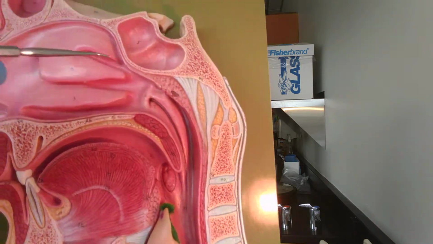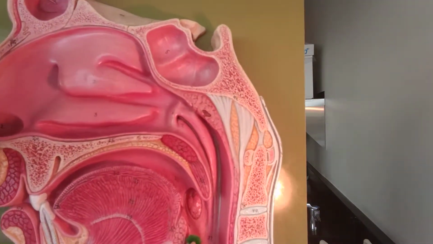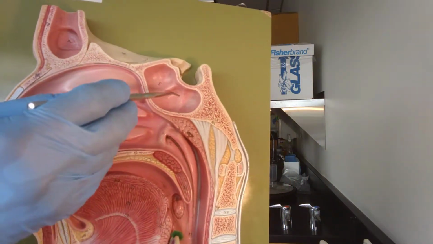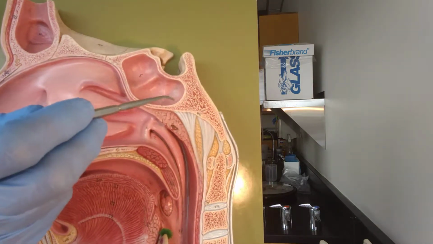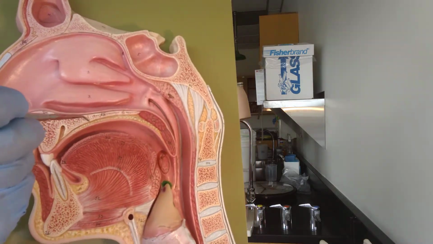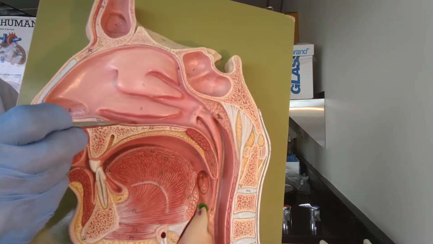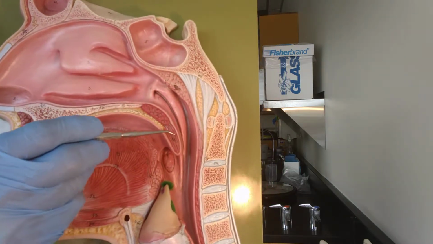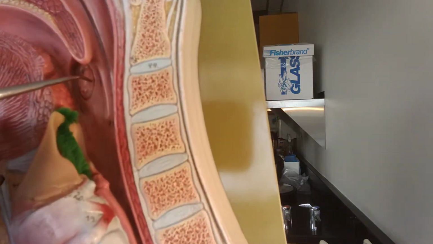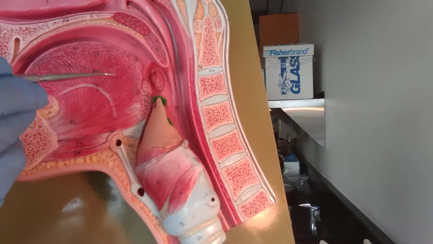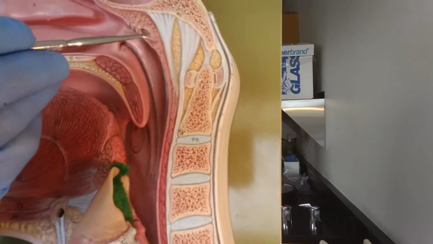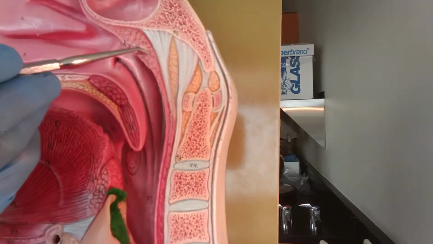Taking a look at the upper part here, we're going to find the frontal sinuses. This is the sphenoidal sinus. Sinuses are air-filled cavities that lighten the weight of the skull. Going back here, this is the hard palate and the soft palate. At the end, you're going to see the uvula. This is a palatine tonsil here. Underneath the tongue, you're going to find the lingual tonsil. And in the back here, you're going to find the pharyngeal tonsils near the pharynx.